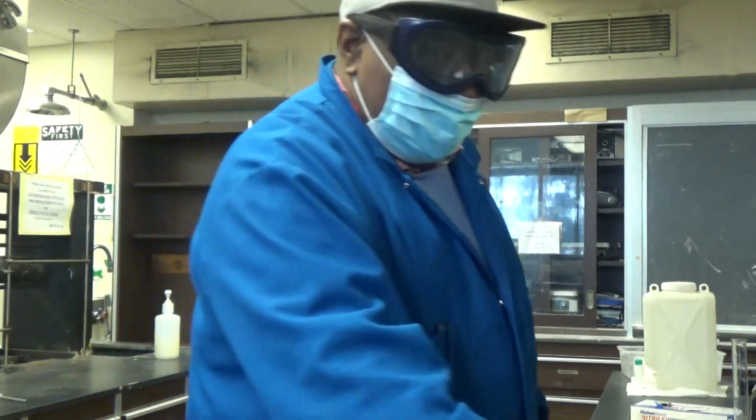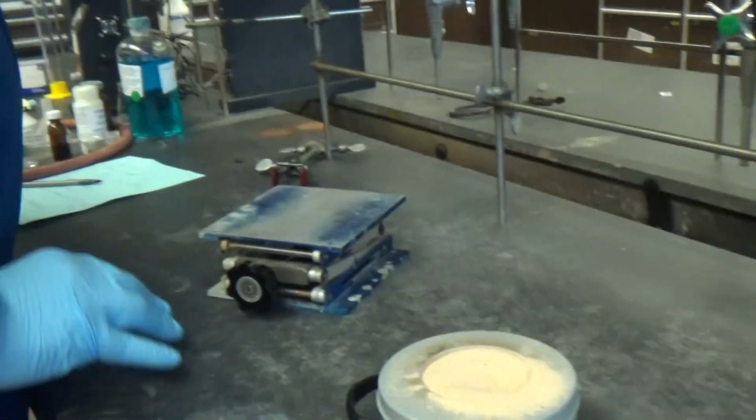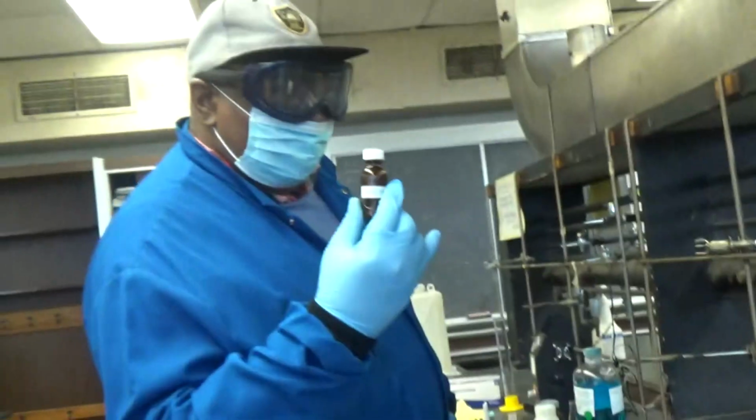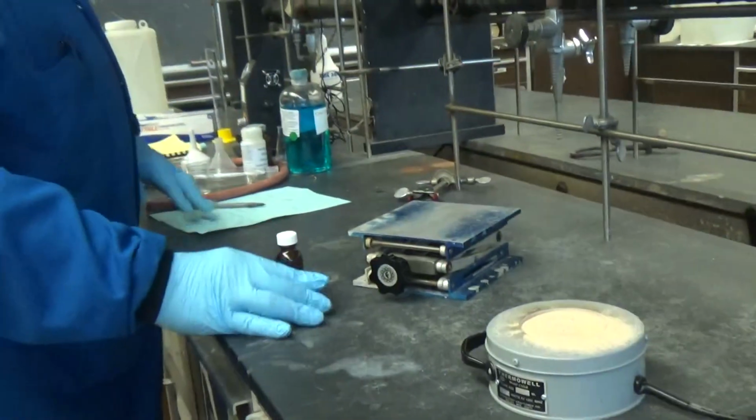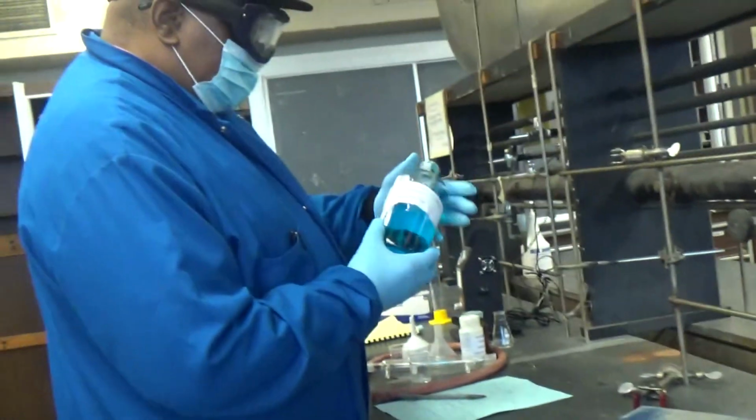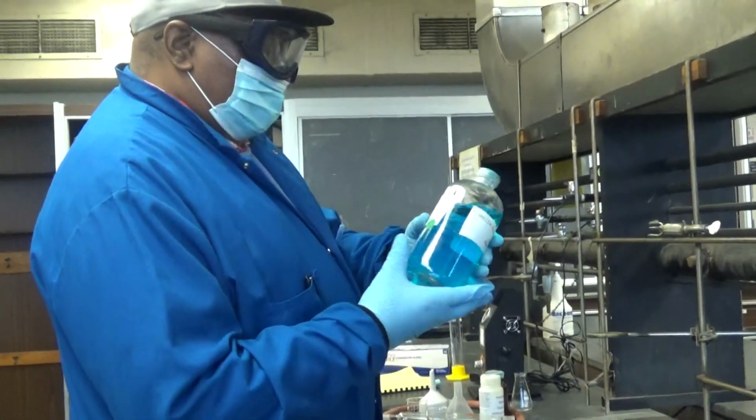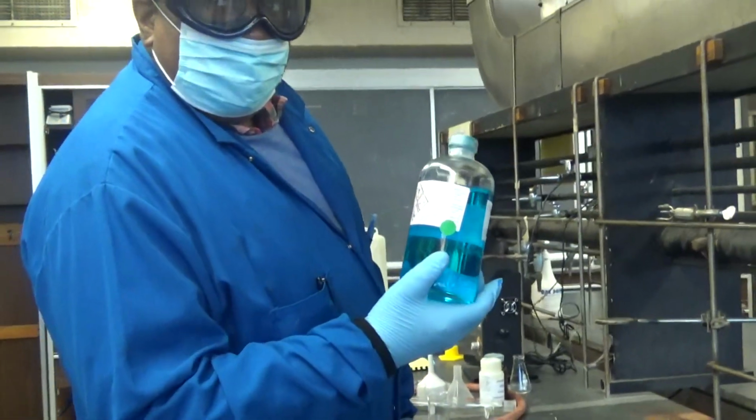We need a jack, which you see here. We need a sandbar, which you see here. We need the boiling chips, which you've used before. We need cupric acetate.